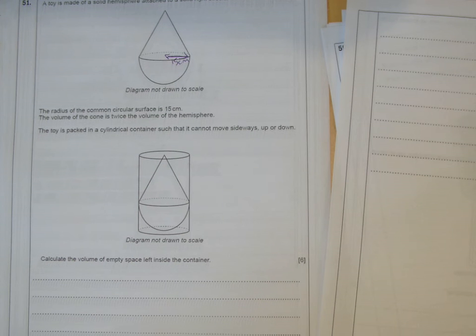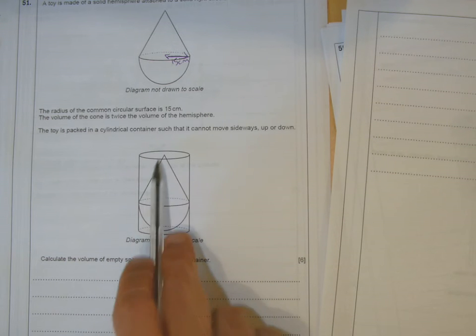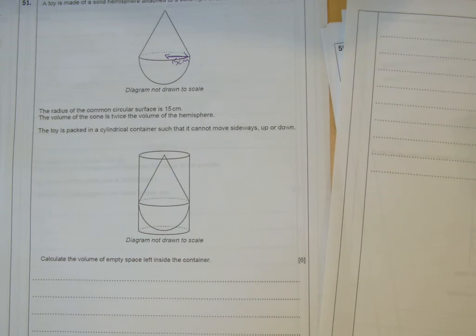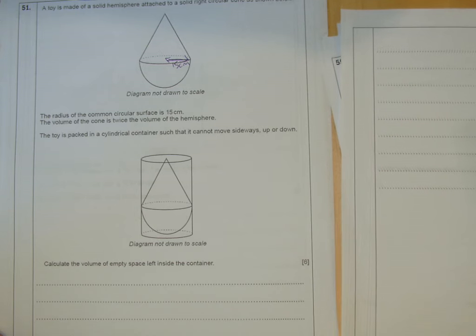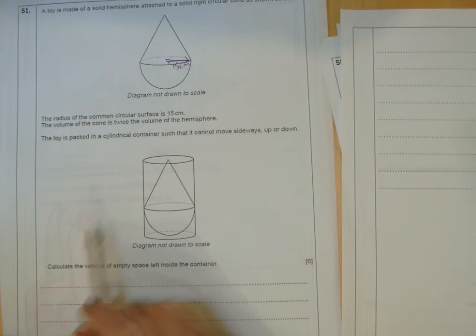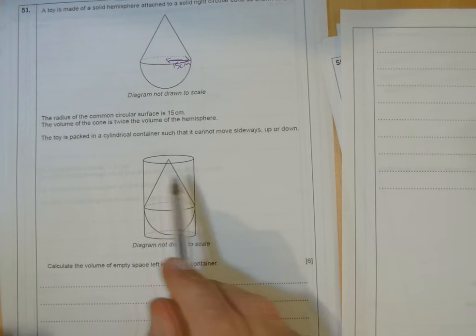The toy is packed in a cylindrical container such that it cannot move sideways, up or down. So it's packed in tight, so obviously the edges there and the top touching and so on. Calculate the volume of the empty space left inside the container. Okay, good. So what I would do now is work out the volume of both of these shapes possibly.